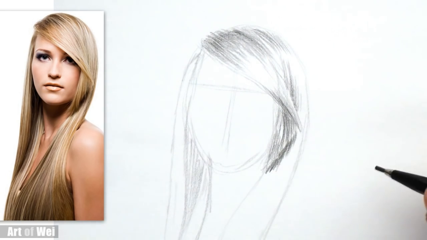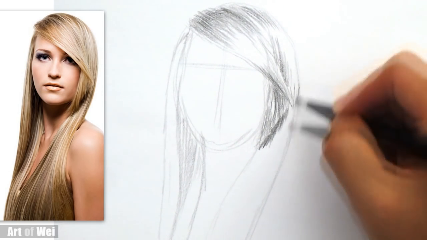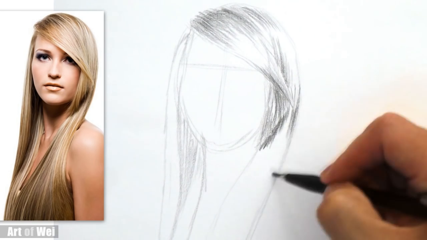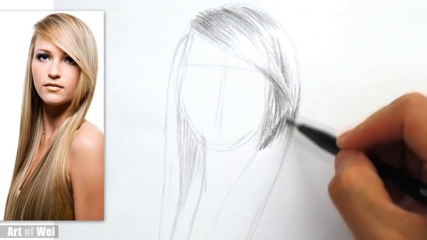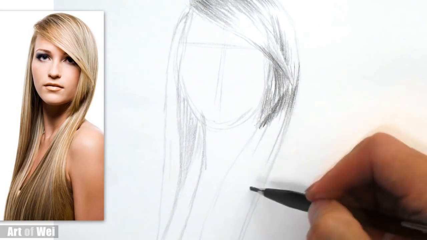So I'm going to fill that in. All right, so now it feels like there's some shadowing going on. Now this part here is the back, so I'll make it a little bit darker. And it comes out of shadow. And this is kind of bright, so I'm going to leave the paper.